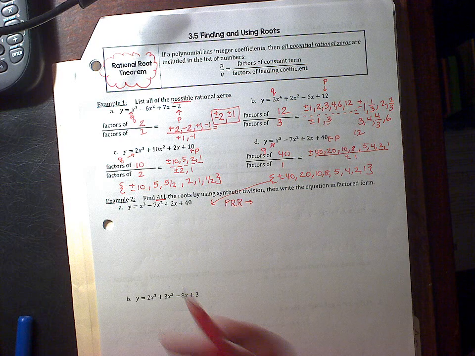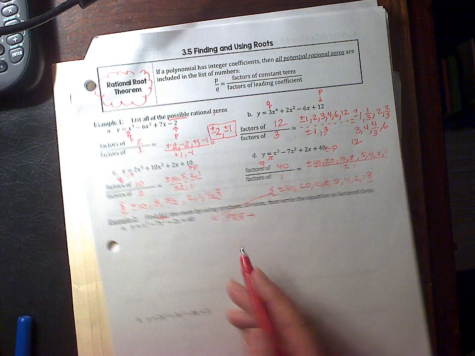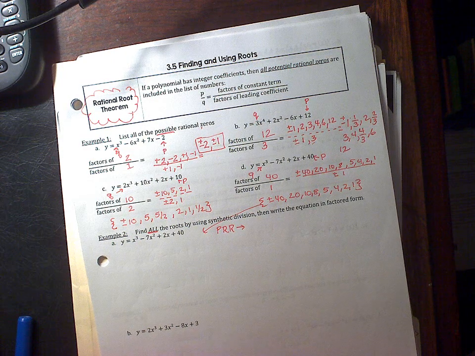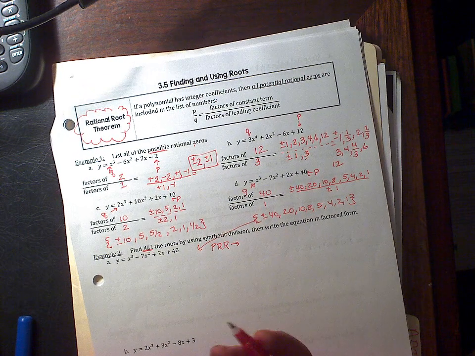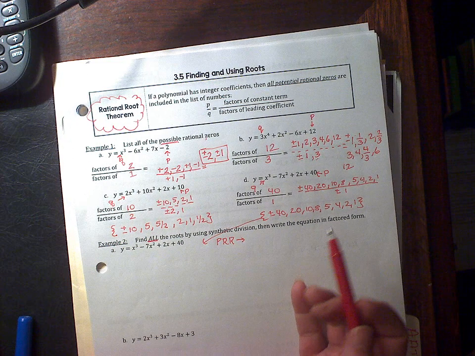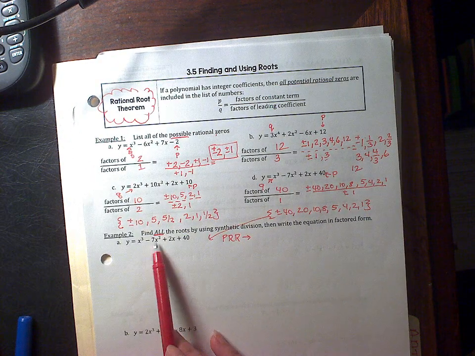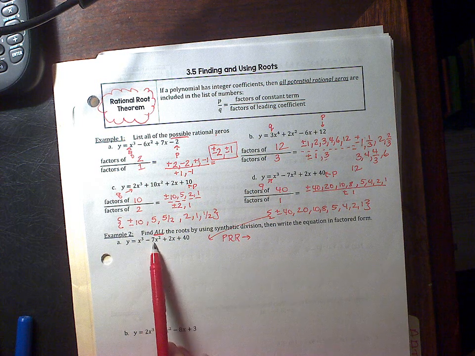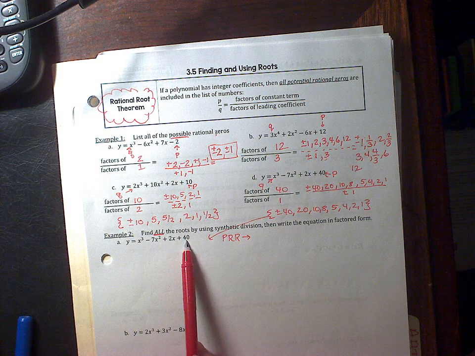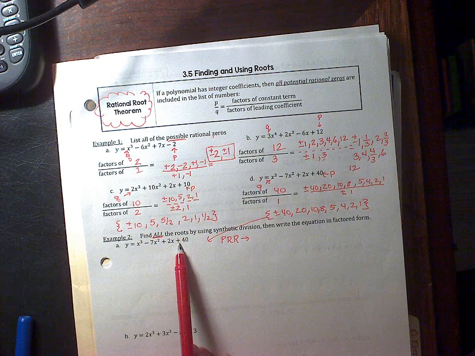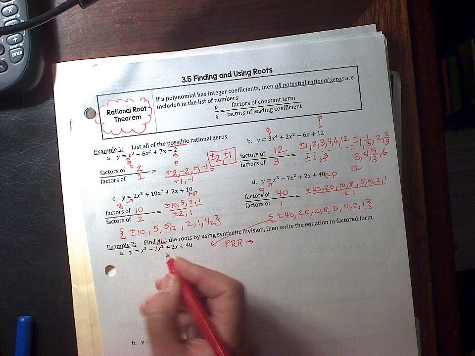Now remember, if you synthetically divide and the remainder equals 0, then you know that it was a factor, that you have a root. So I often start with 1 or -1. I can usually plug in 1 really quick and see whether or not it works, but I can see 1 minus 7 plus 2 plus 40 is not going to be 0, so 1 isn't going to work. So I might try -1 or 2 to start.